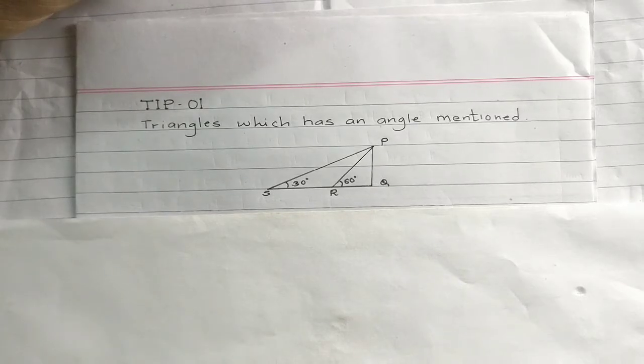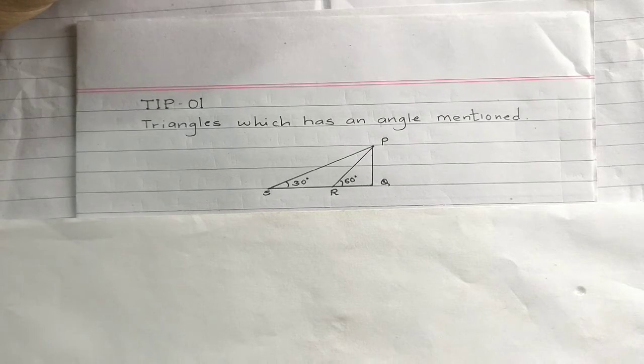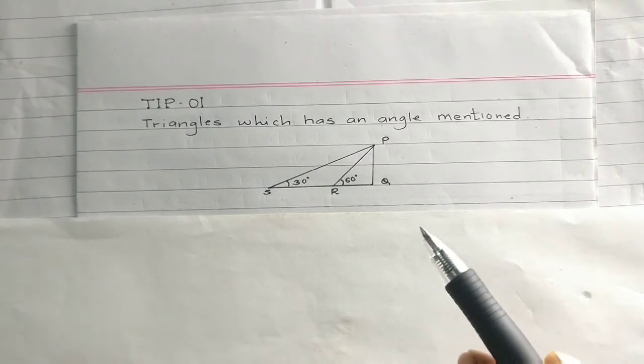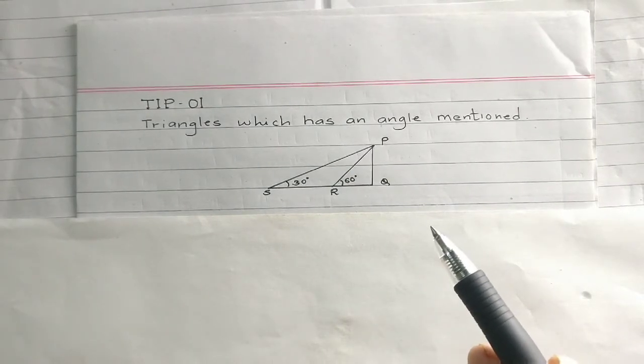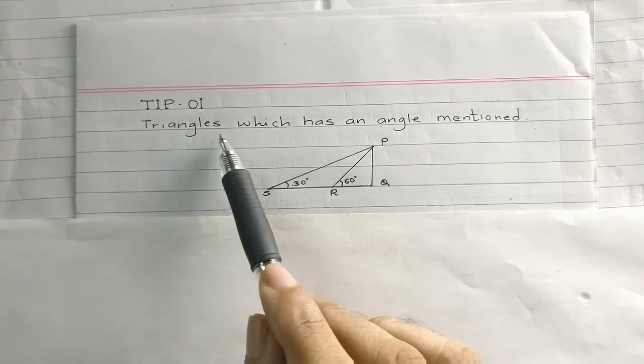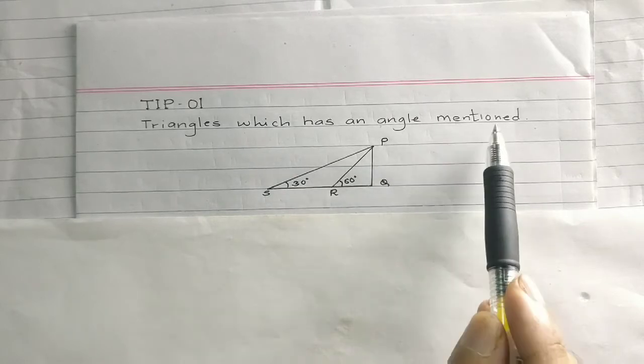Tip number 1. Triangles which has an angle mentioned. So the first thing that you have to do whenever you get problems based on applications of trigonometry is that in the figure try to locate those triangles which has an angle mentioned.